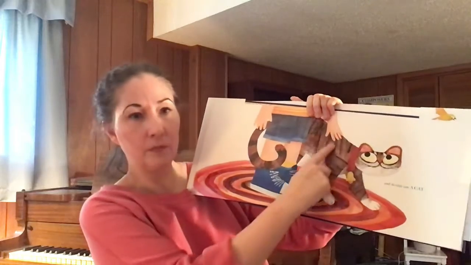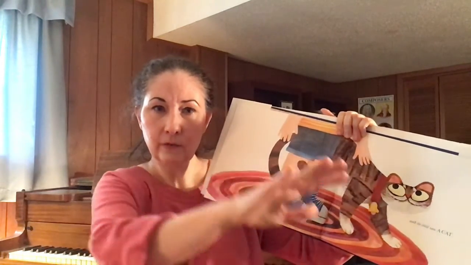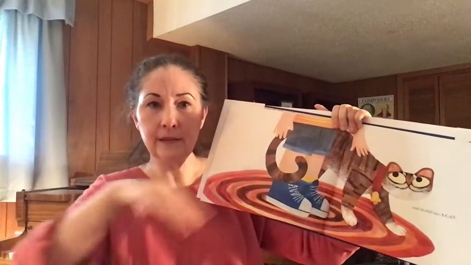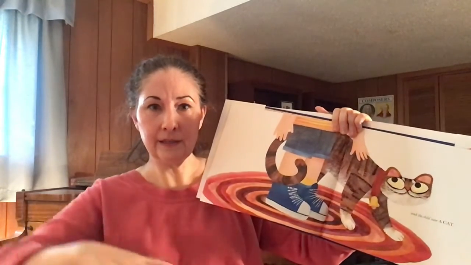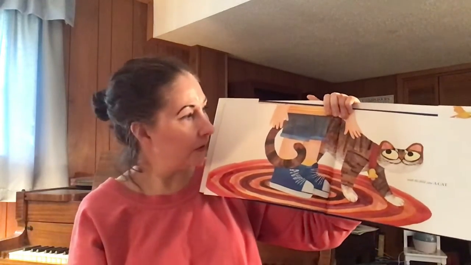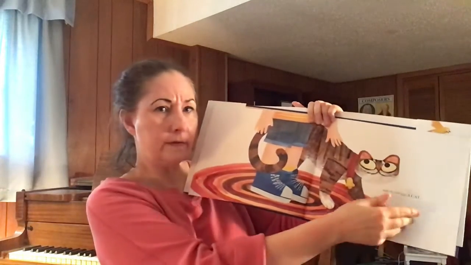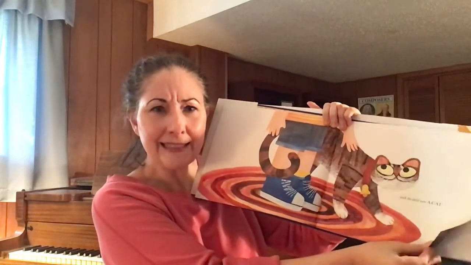Ooh, do you see how he's petting the kitty? How would you pet a kitty? Remember, a kitty is not straight. Kitty has a head and a back and a tail that's going up like that. So, what do you think his fur feels like? Is it soft? Is it bristly?